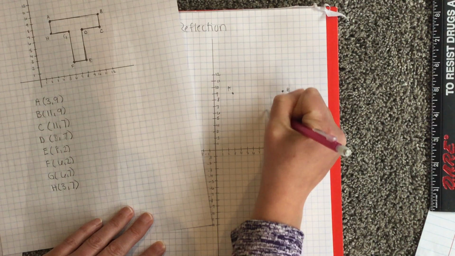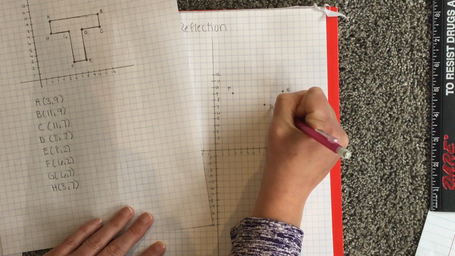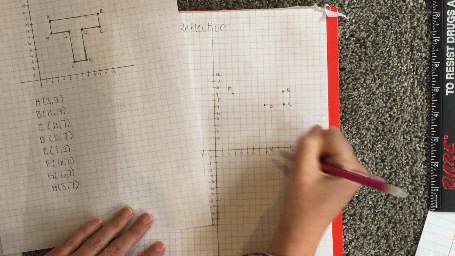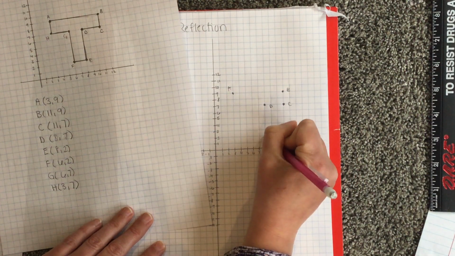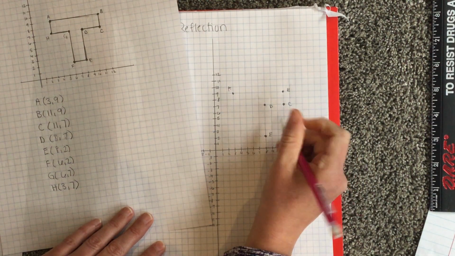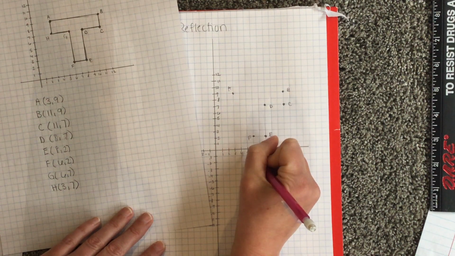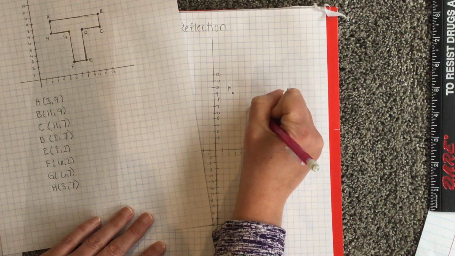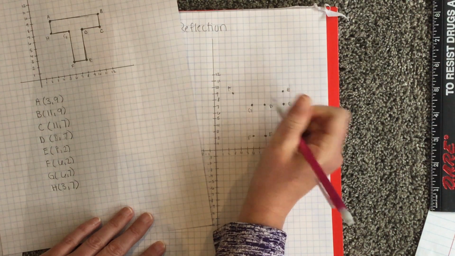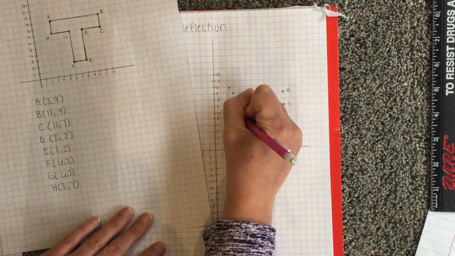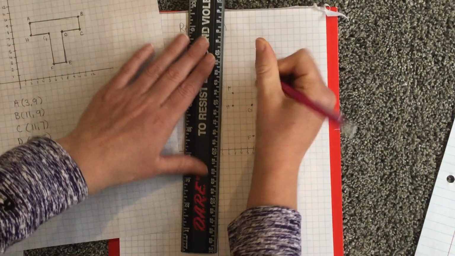D is 8, 7. 8, 2 for E. 6, 2 for F. G is 6, 7. And H is 3, 7. I'm going to connect that with a straight edge.